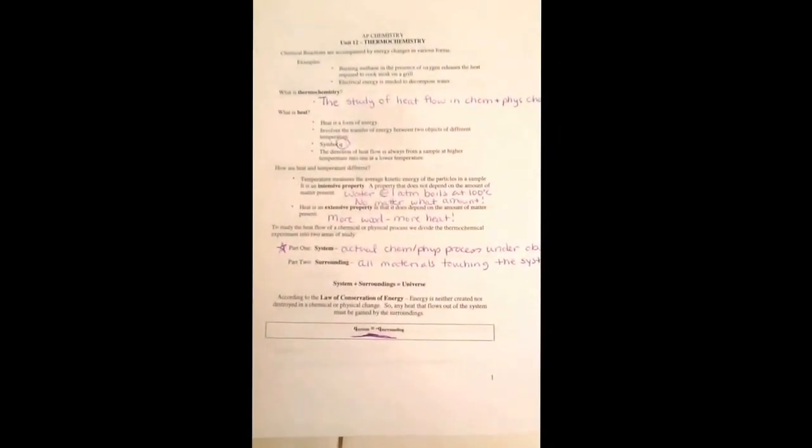This is something that, when we look at the problems, you guys are going to say, I don't know how to solve this problem. And I'm going to look at you and say, well, what do you know is true about the system and the surroundings? So if they're asking you something about the surroundings and you know the energy of the system, you know some information about the surroundings because it's the opposite of the system.